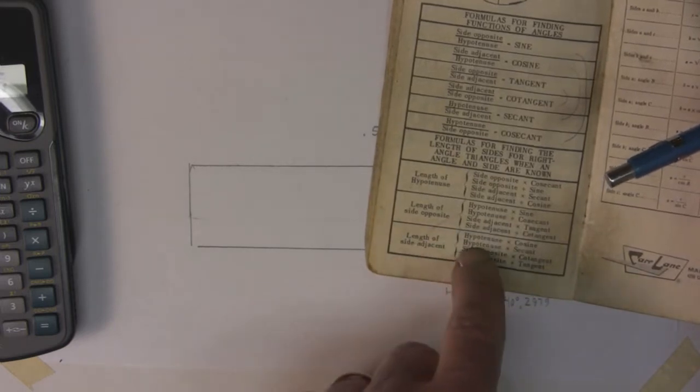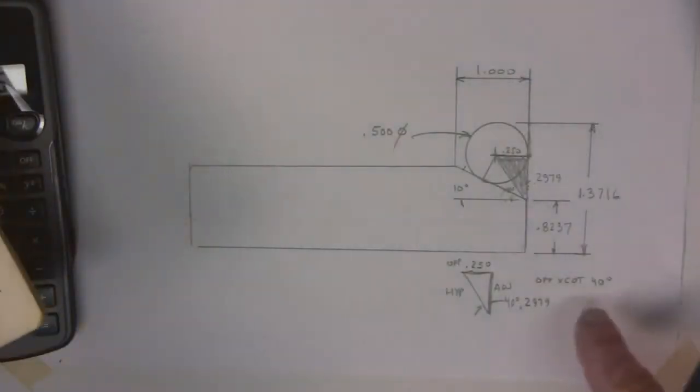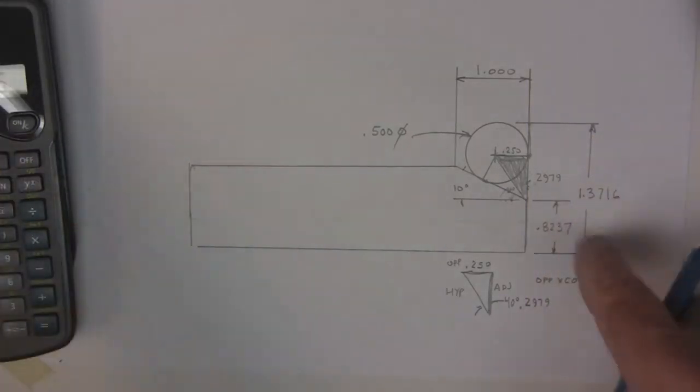And again, what I did was look for adjacent and found something that needs the opposite. Opposite times cotangent equals the adjacent. And that's just what we did. Opposite times the cotangent of 40 degrees. And everything added up. So you can watch this as many times as you want.